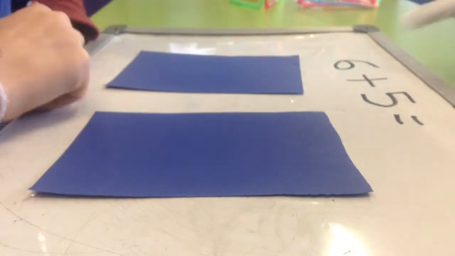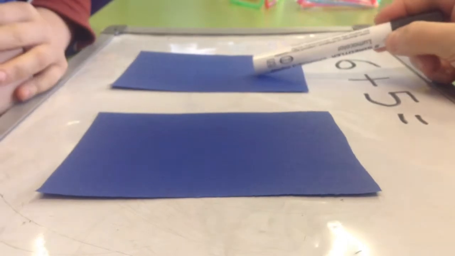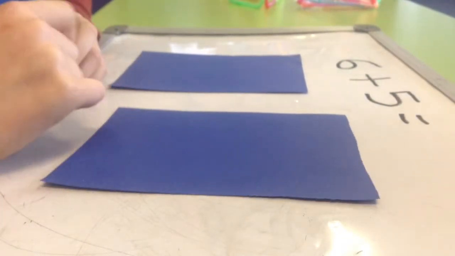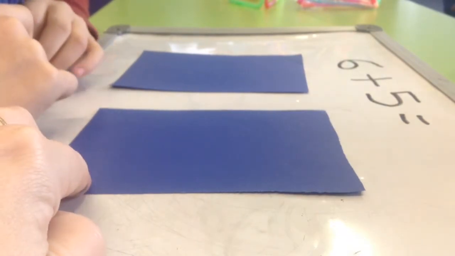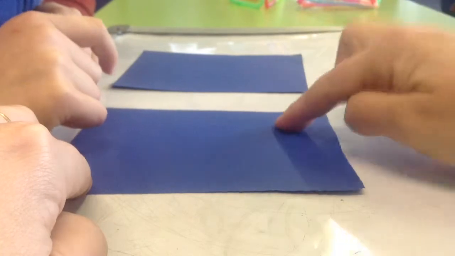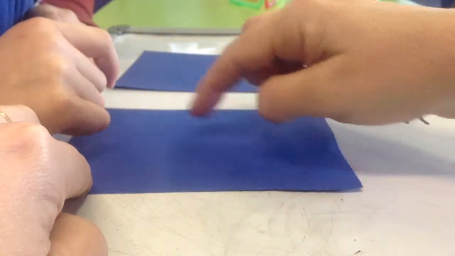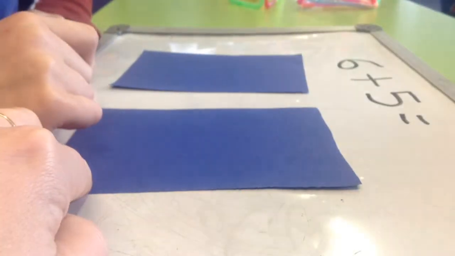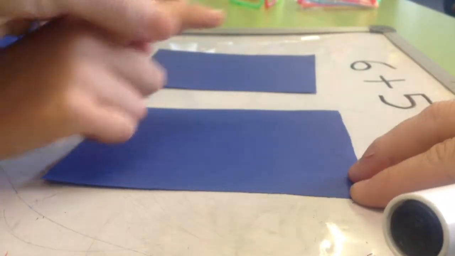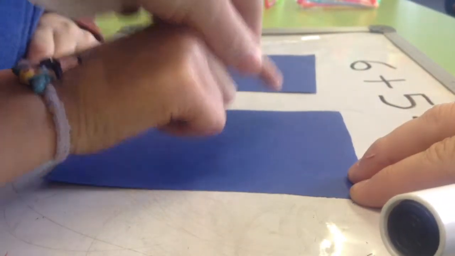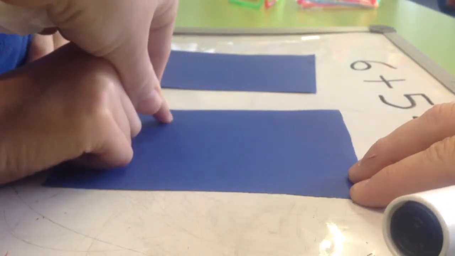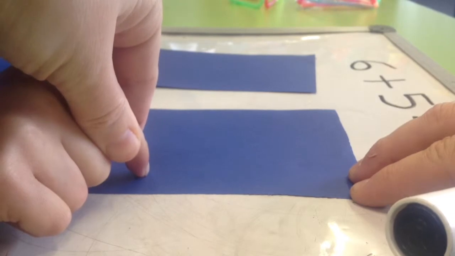So we say 6. Tap. 7. Yep. Keep going. Remember what that pattern looks like? 8. It goes like this, doesn't it? So tap that one. 6. So you say 6, and then we're going to go 7, 8, 9, 10, 11. Is that 5?